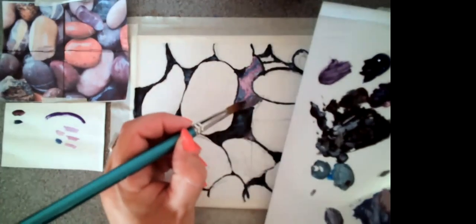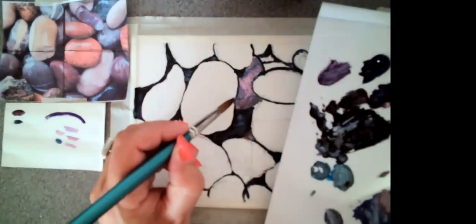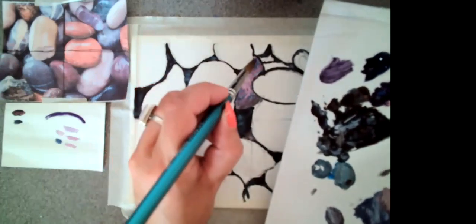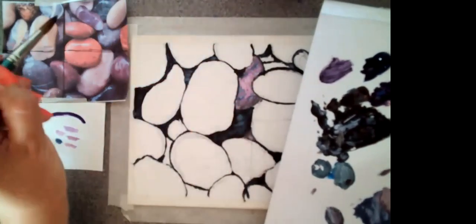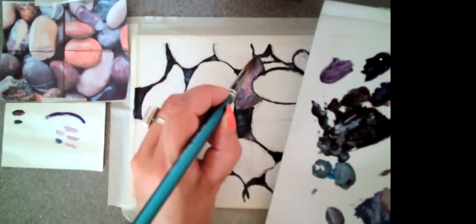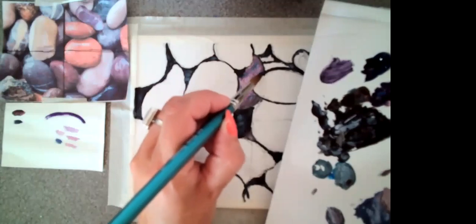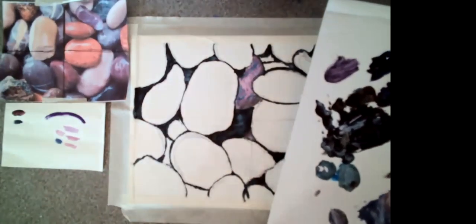You can pop some of the other colours over the top and around. This edge here that you've got, you can soften over if you want to soften the edge of the shadow.